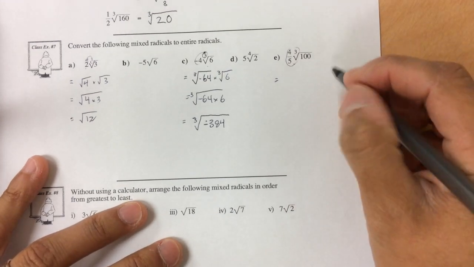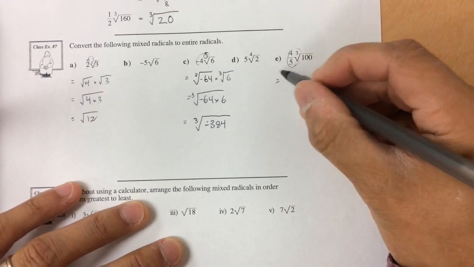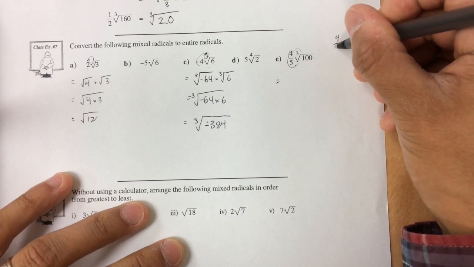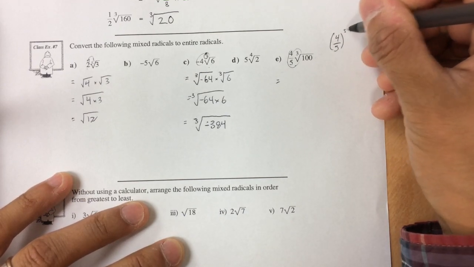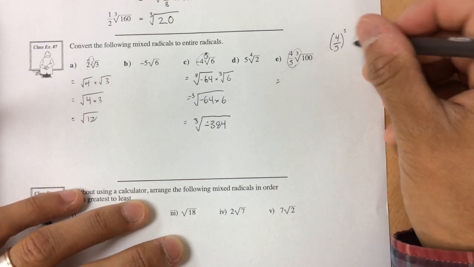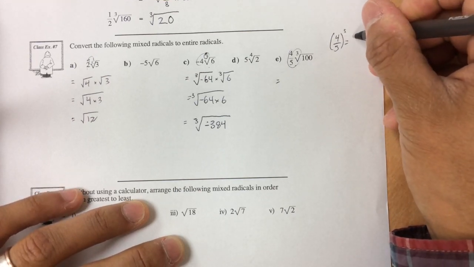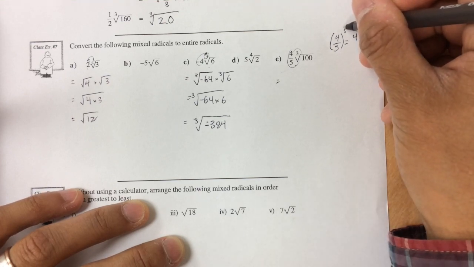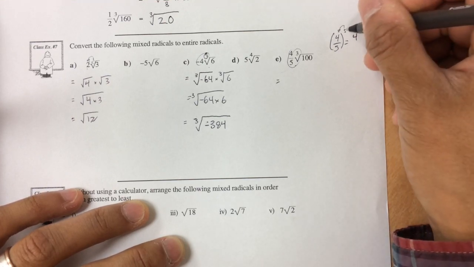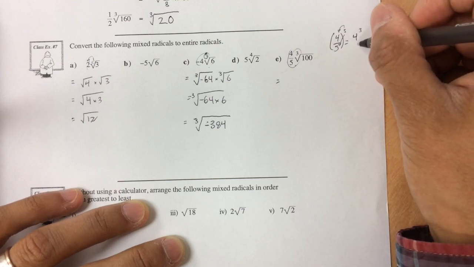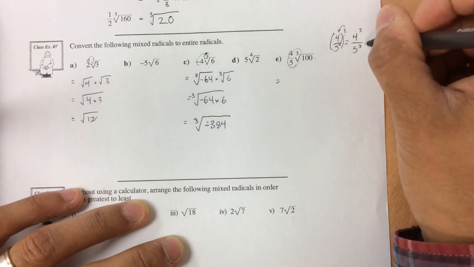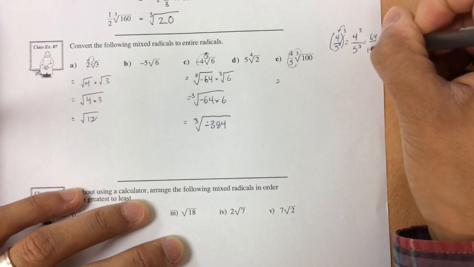Now, just a little aside here, if you have difficulties with raising fractions to exponents, if I raise a fraction to an exponent, 4/5 to the power of 3, or 4/5 cubed, then remember your exponent laws: your exponent counts for the 4 as well as the 5. So that's 4 cubed over 5 cubed, or 64 over 125.